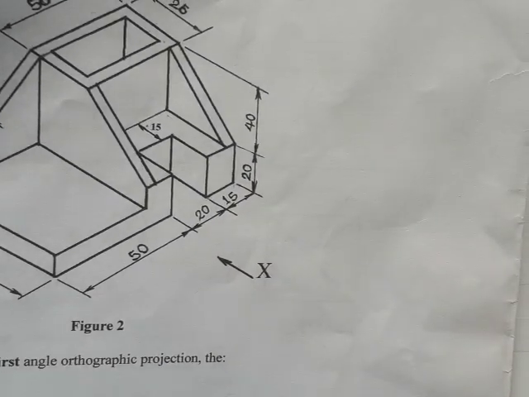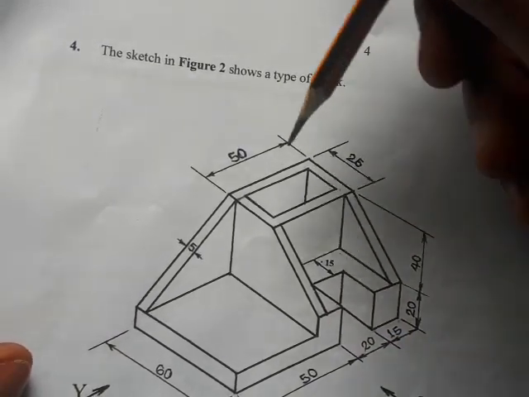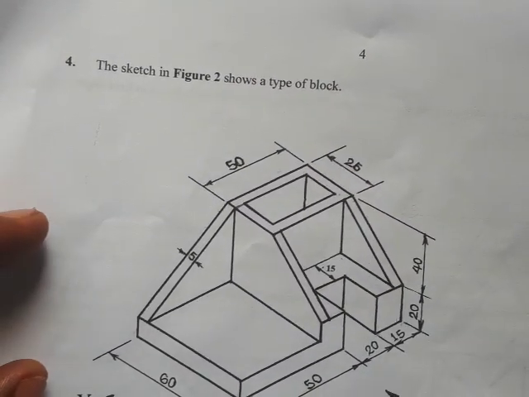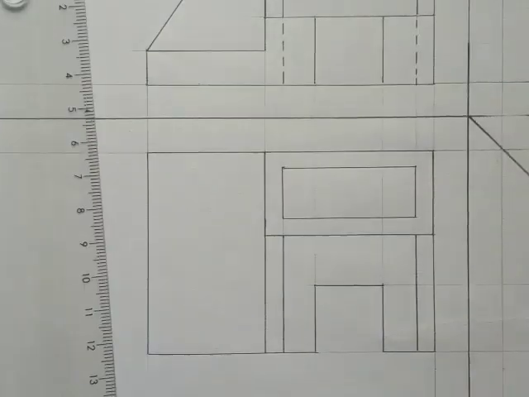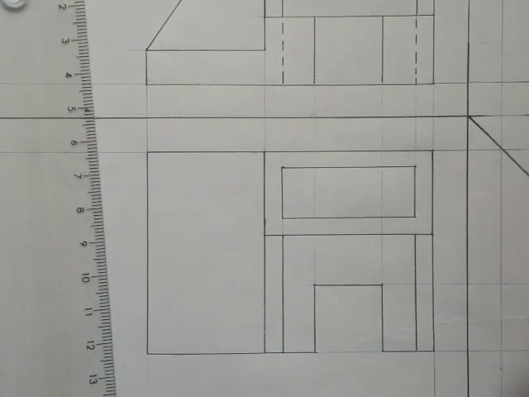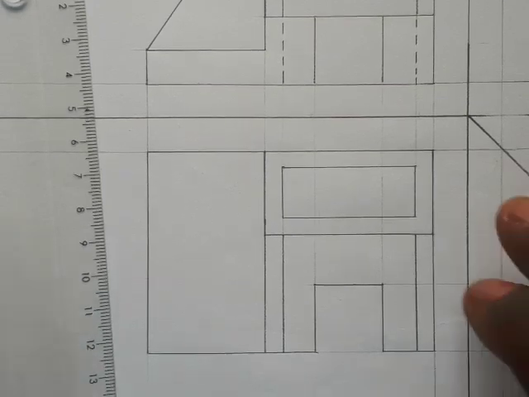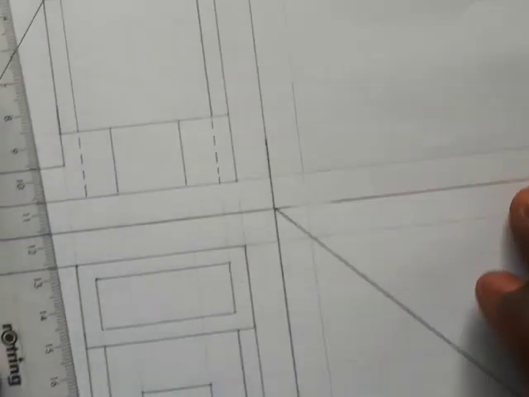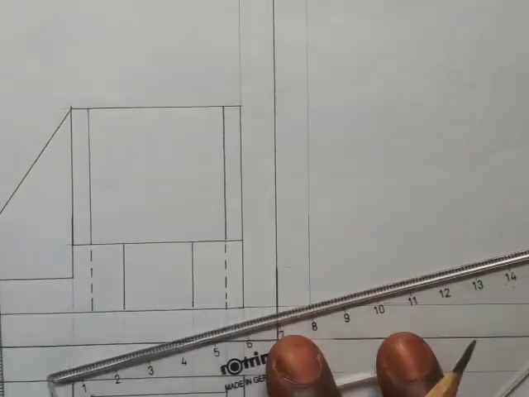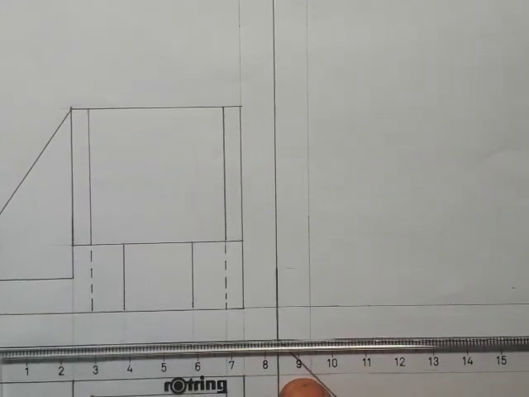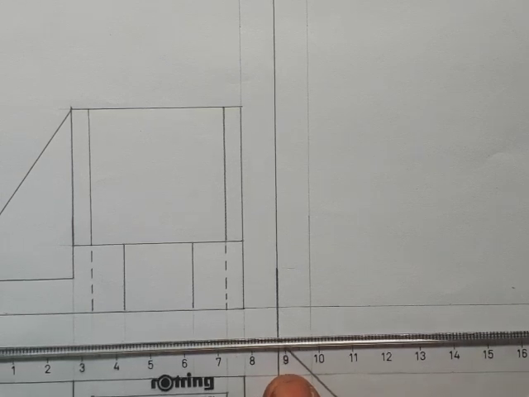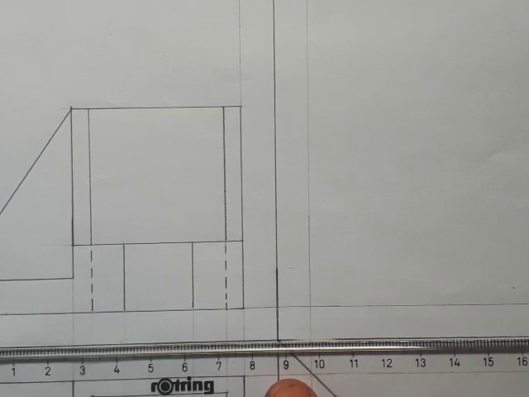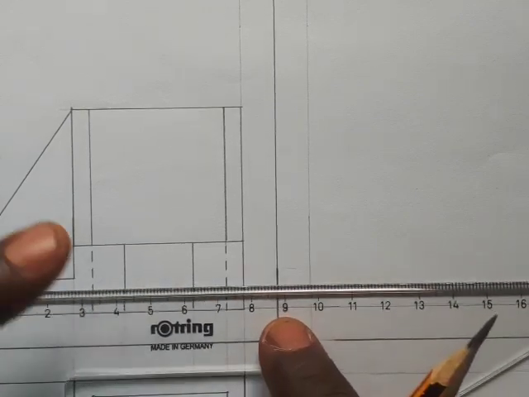So I'm just going to look very closely if there are any hidden details. So actually there are no hidden details from the plan. Yes, no hidden details. So we're done with the plan. So this is the plan. All right, so what we're going to do next now is the end view. The end view. So to do that, I'm going to transfer lines from corners and edges of this elevation to this side. It will help me draw the end elevation fast.